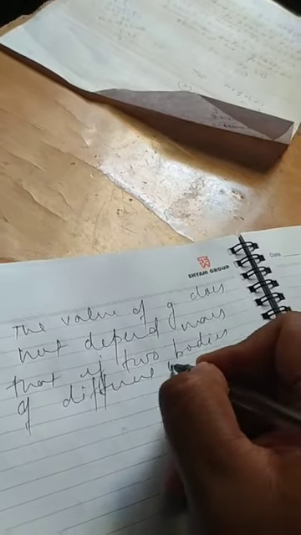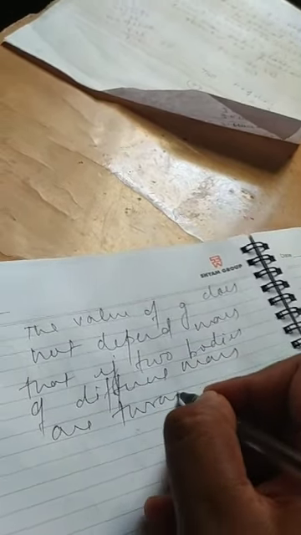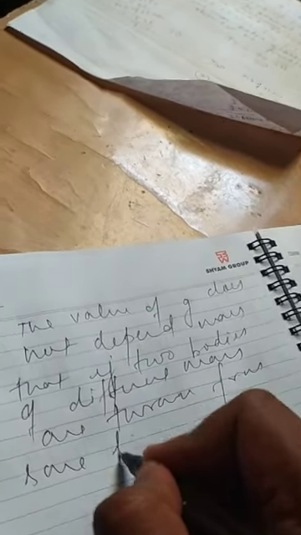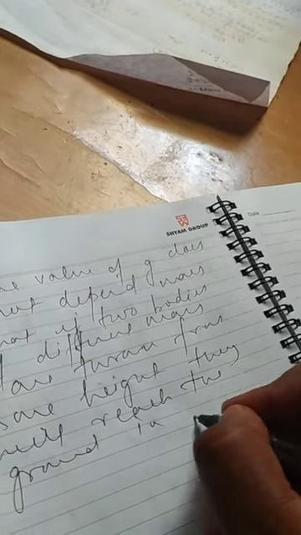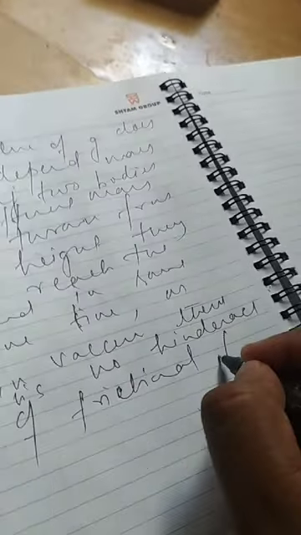That is, if two bodies of different mass are thrown from the same height, they will reach the ground at the same time, as in vacuum there is no hindrance of frictional force of air or buoyant force.